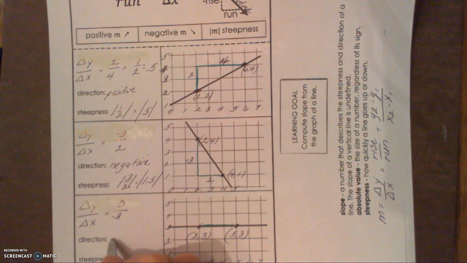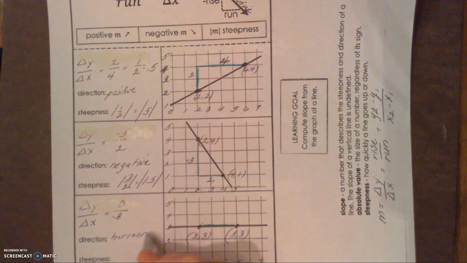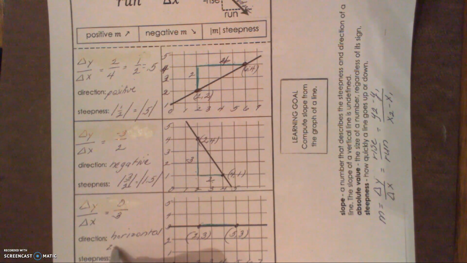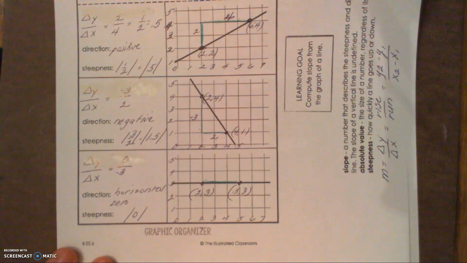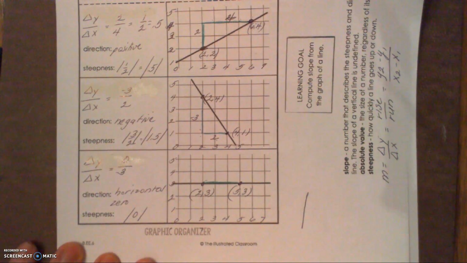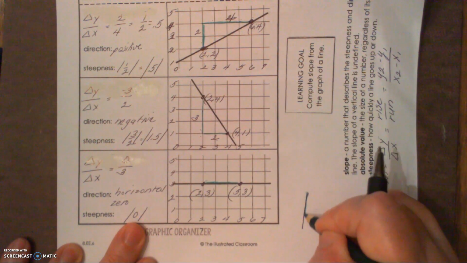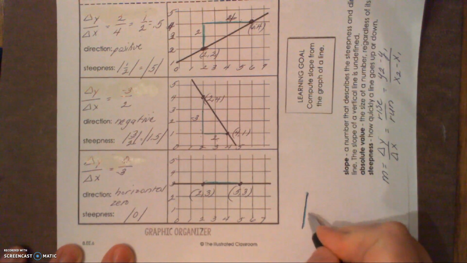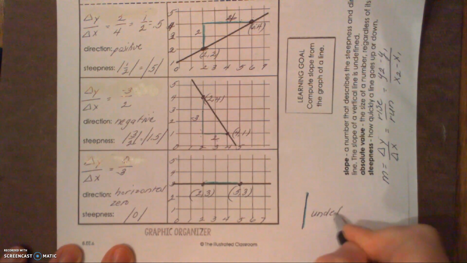So the direction is horizontal, which we call a 0 slope, and the steepness is 0. Okay? A vertical slope, and I hope I didn't confuse you when it goes up and down, that is what's undefined. Okay?